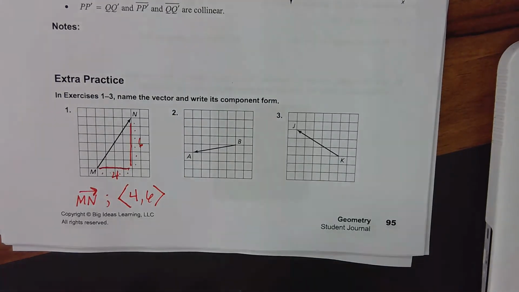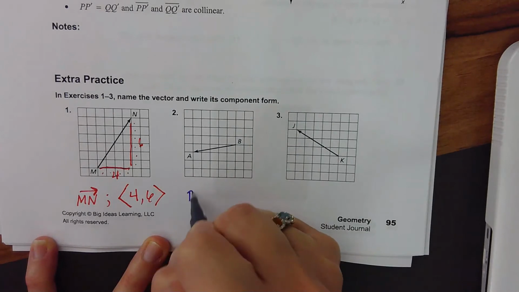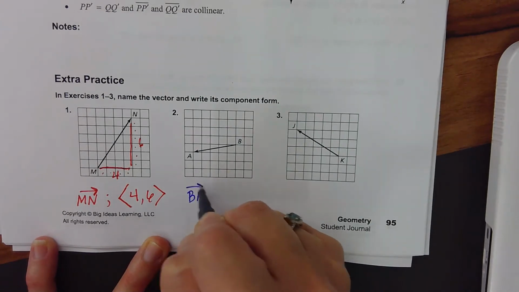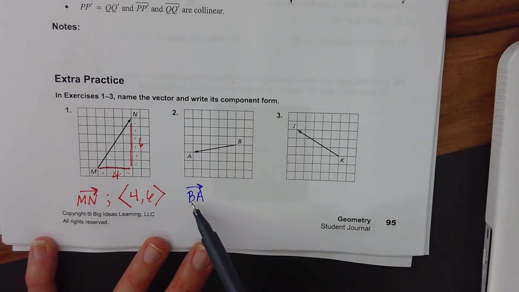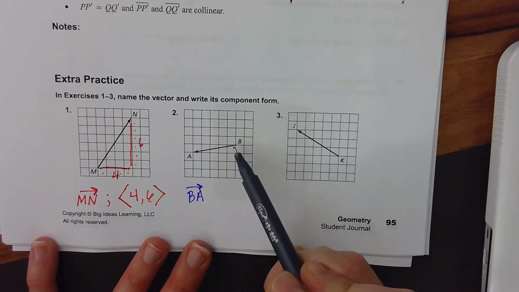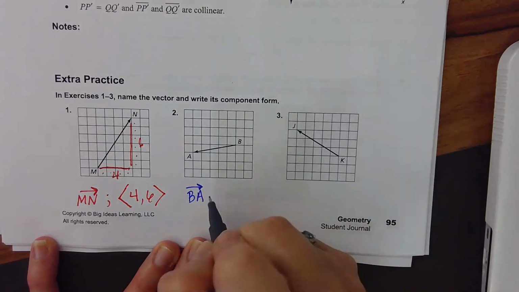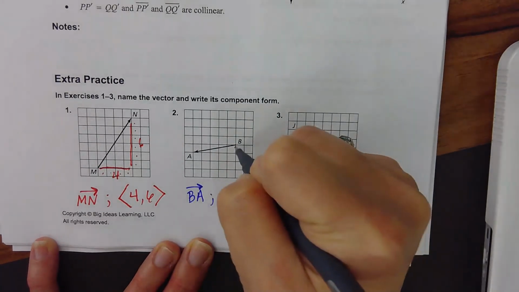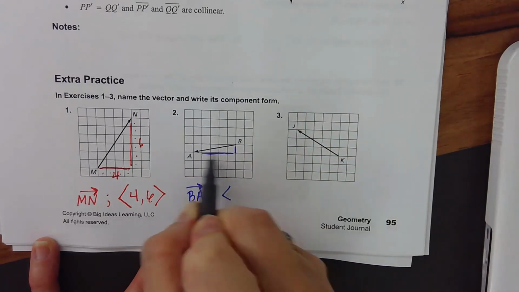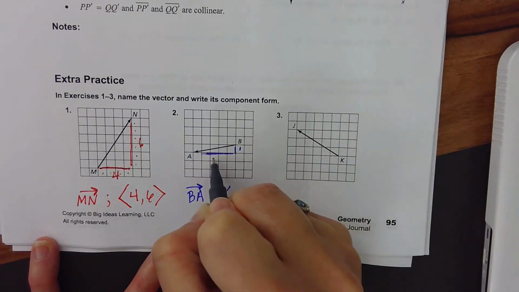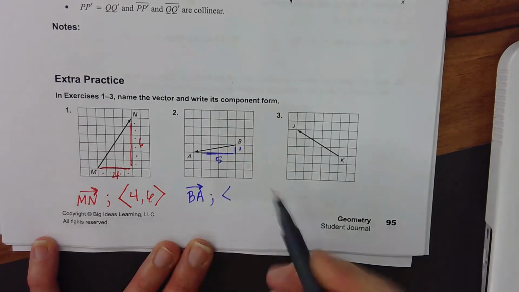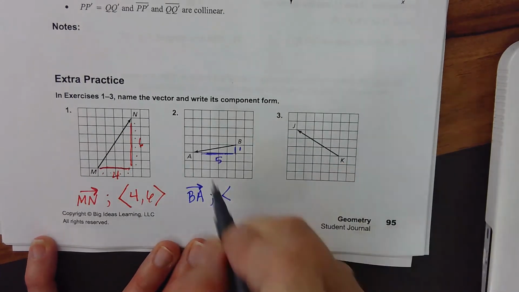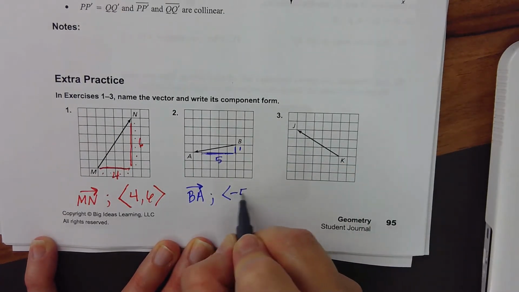So this one, I'm starting at B and going to A. So if I'm writing my vector, again, make sure you start with your initial point to your terminal point. So you're starting with B and going to A. So there's my vector. And I'm just going to kind of draw in that right triangle of sorts. So this is 1, 1, 2, 3, 4, 5. So my horizontal, I'm going left this time. So you would call this -5.